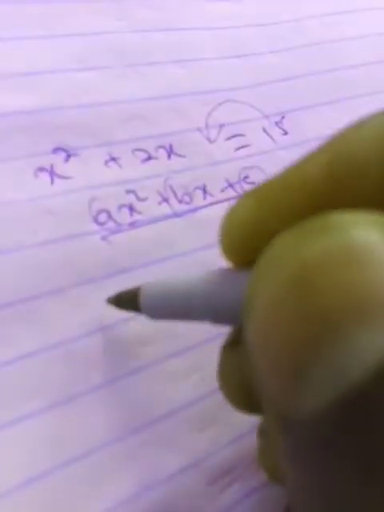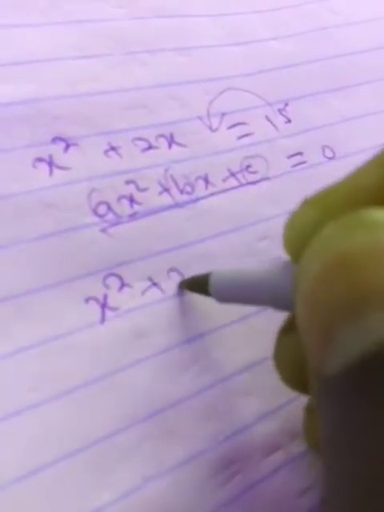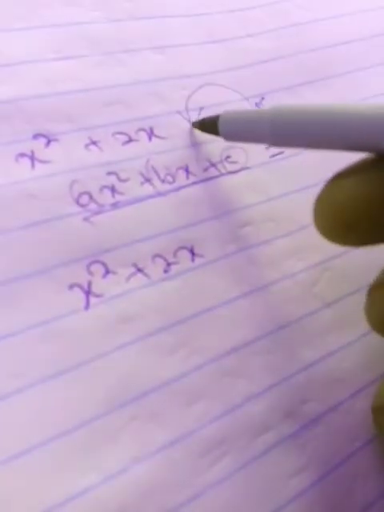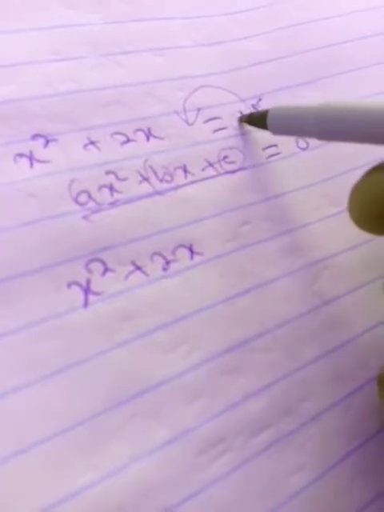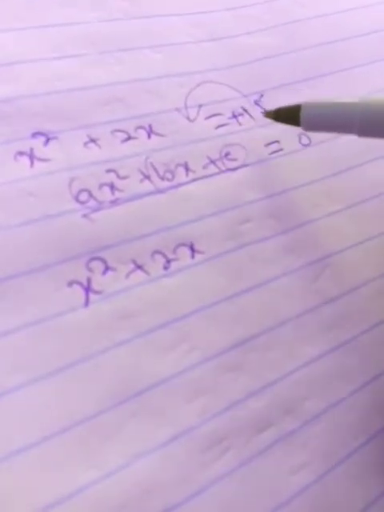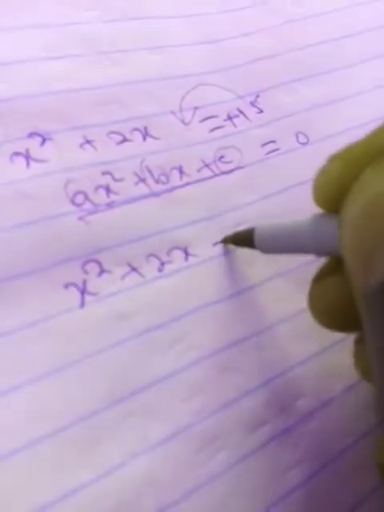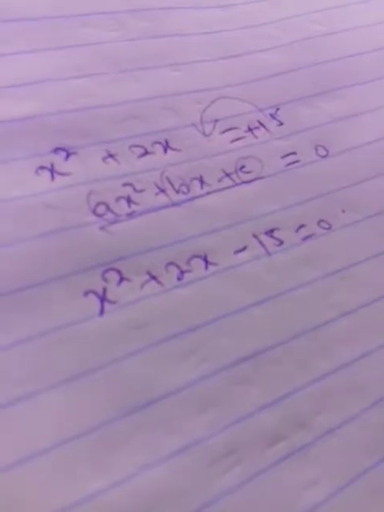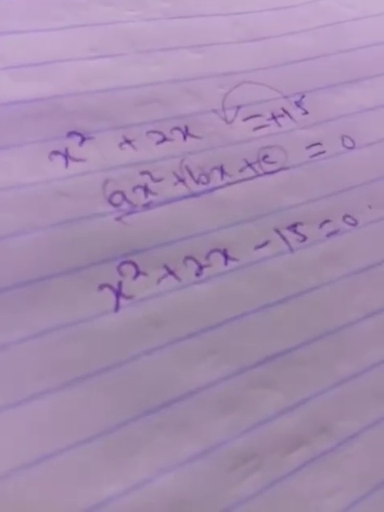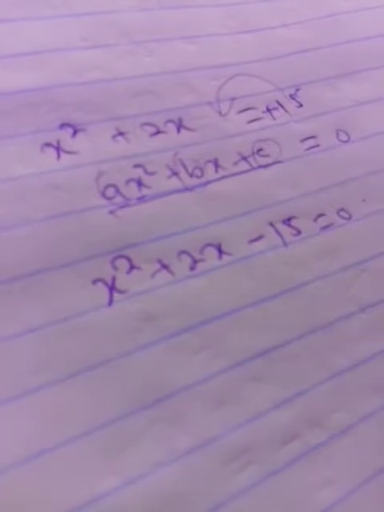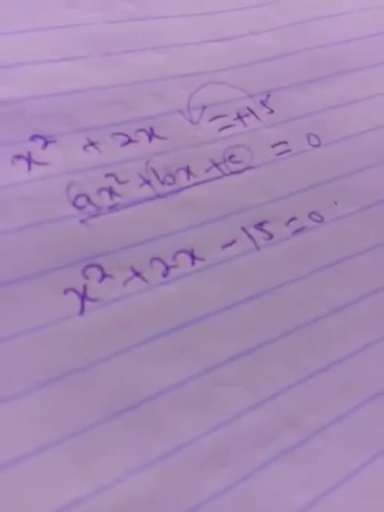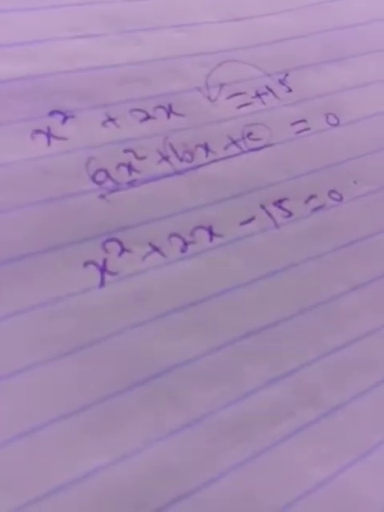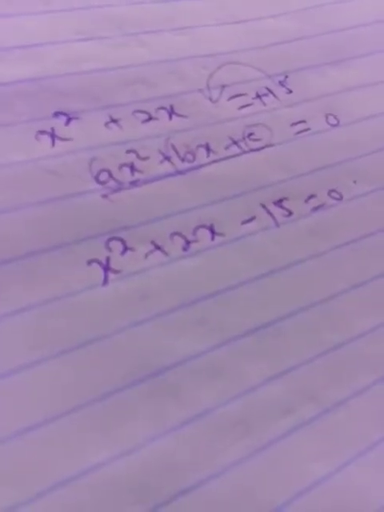It will be x squared plus 2x. Then when 15 moves from one side of the equation to the other, automatically the sign for 15 changes. Here we had positive 15, now it's a negative 15 is equal to 0. And now to solve this, we have to factorize. How to factorize? We are looking for the highest possible common factor for our expression. How then to find it?